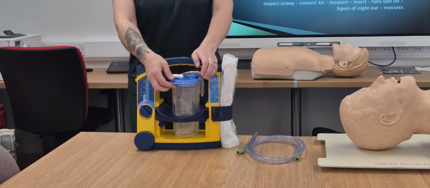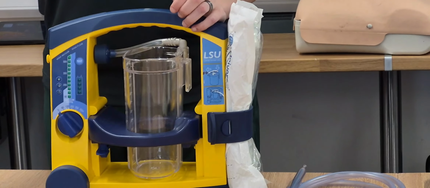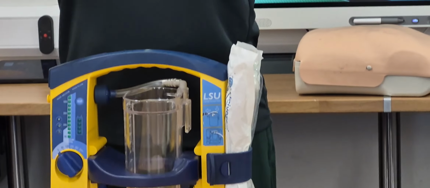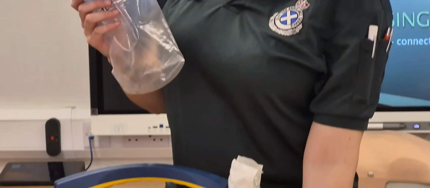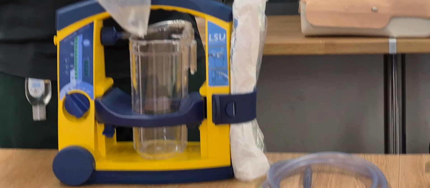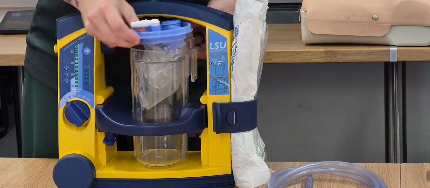Moving along, this is your suction bag here, which you remove just by pulling it out like so. This is the bit that gets dumped along with your suction tubing and yanker. To replace it, you just pop it back in like so. Obviously not the same bag, a new one.